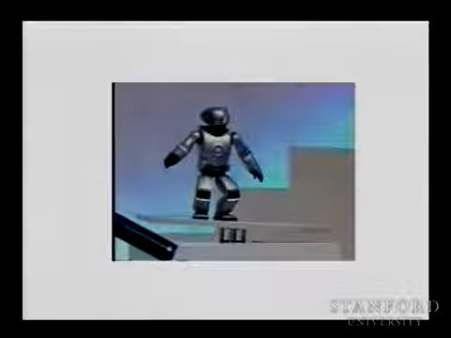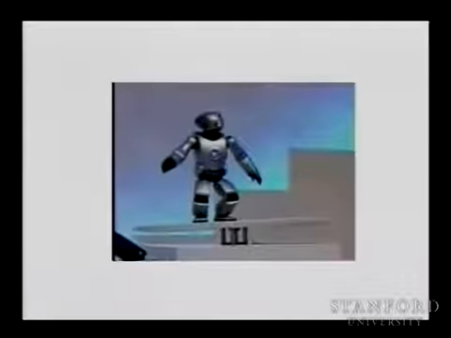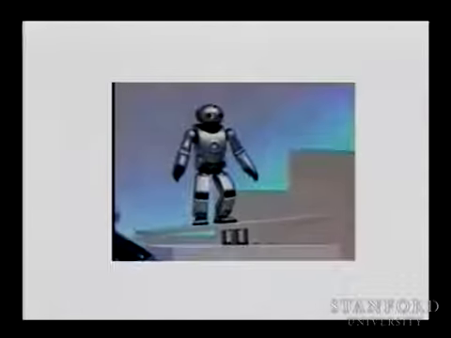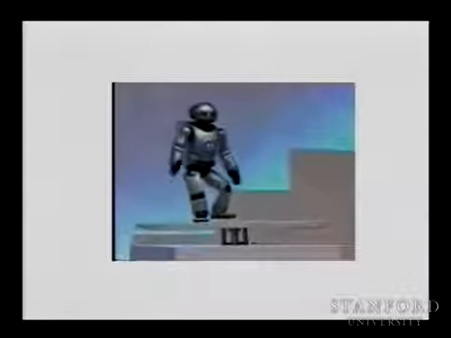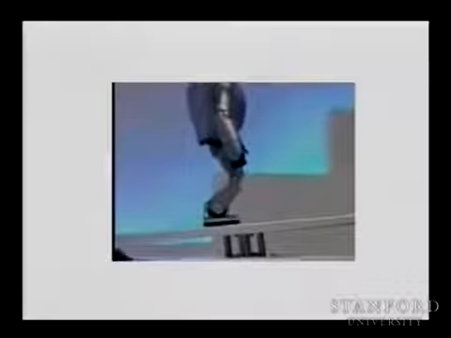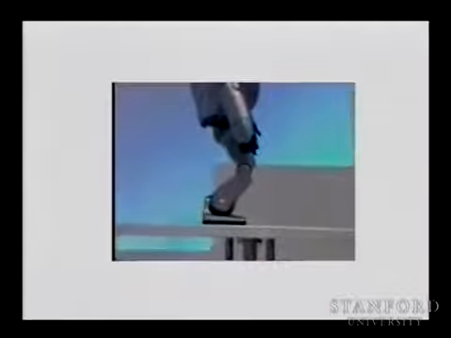The Sony robot is balancing on a moving bar, and this is not an easy task. And you can imagine the requirements in real-time control and dynamic modeling and all the aspects of this. And this was accomplished a few years ago.